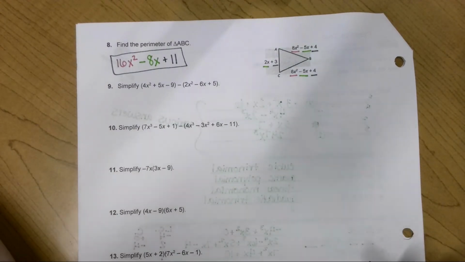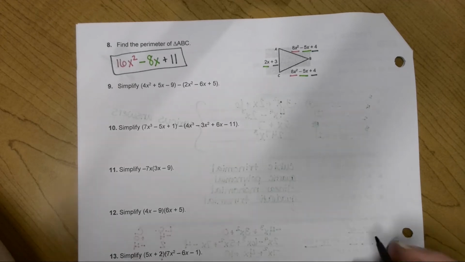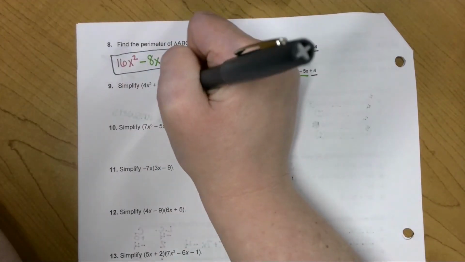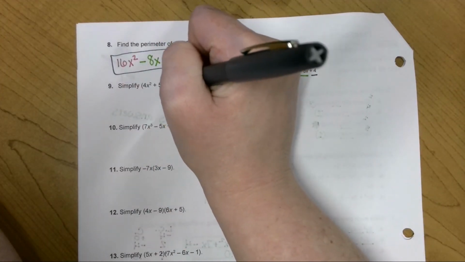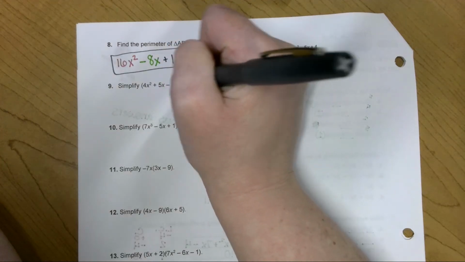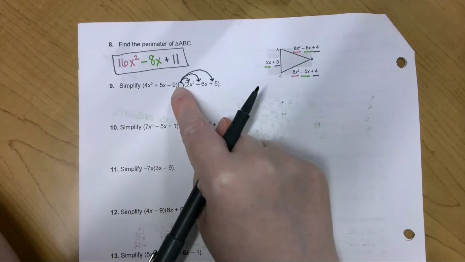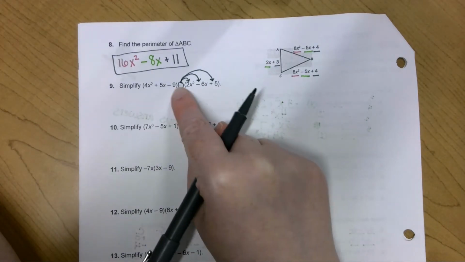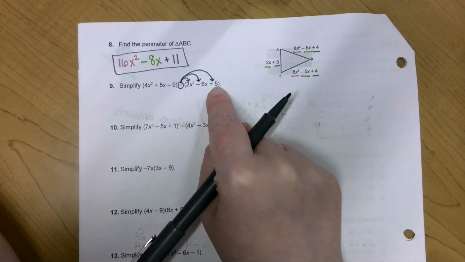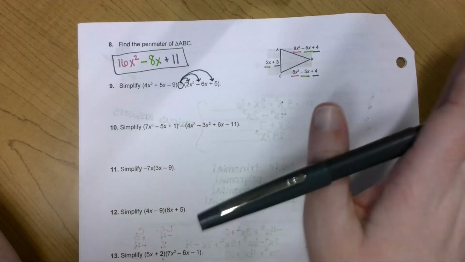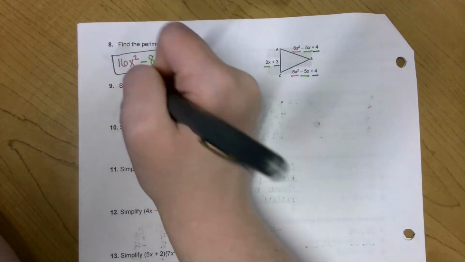Okay, 9 and 10 are subtraction problems. So we have one little extra step we need to take in this, and that's distributing this negative. I know a lot of people get really confused when it comes to signs, especially if you're like, okay, well, if I minus a negative, what am I doing? If I minus this positive, did I already make this negative? What did I do? So the very first thing I want you to do is distribute your negative.